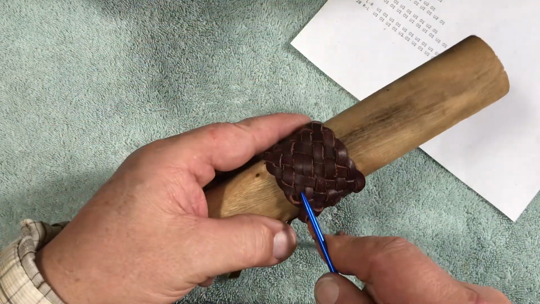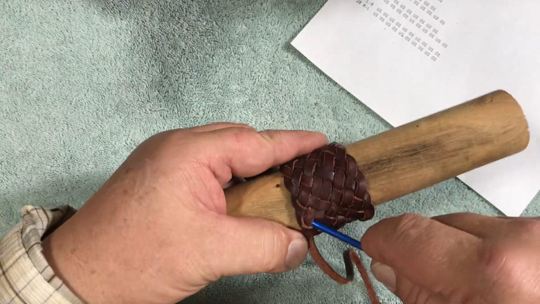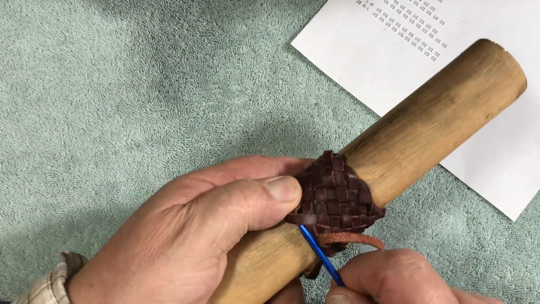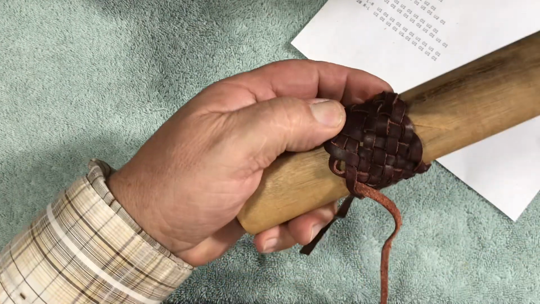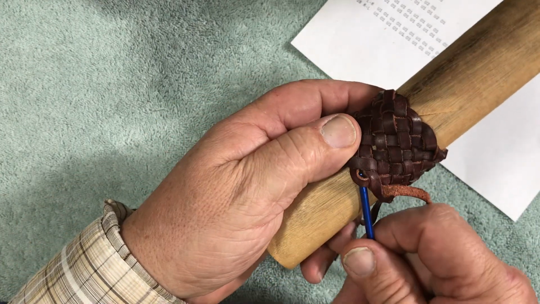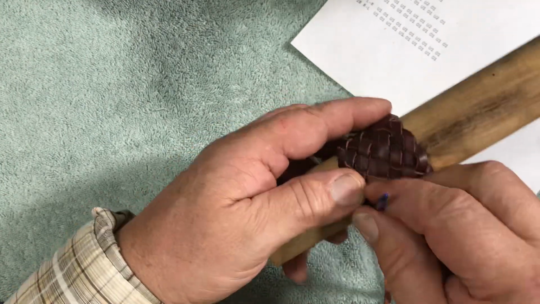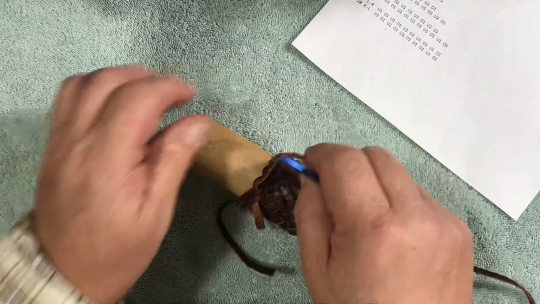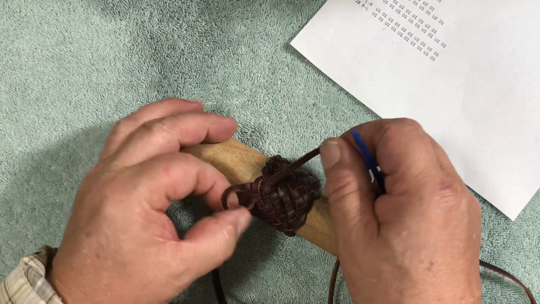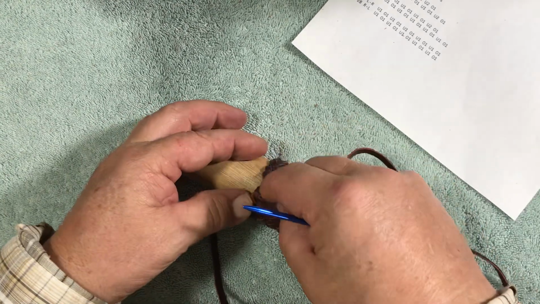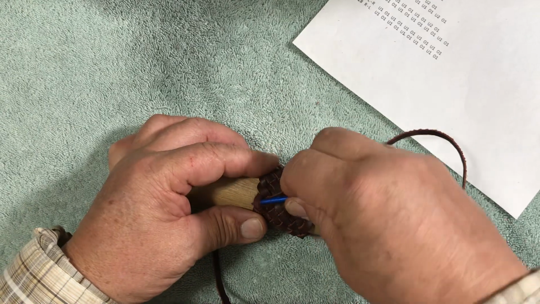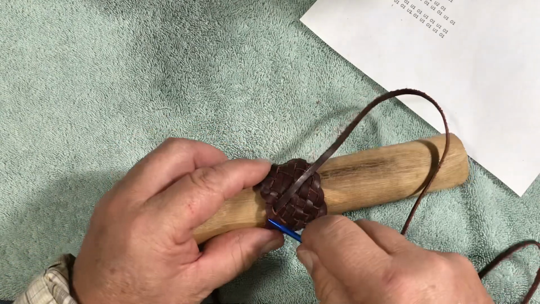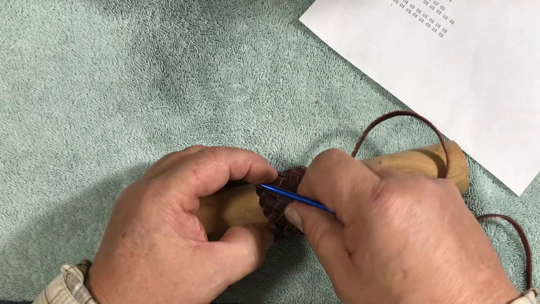Okay, and here's our tracks. So I got to get this bight out here so we can see it. And we go under it to get into our tracks. Get us laying straight there.